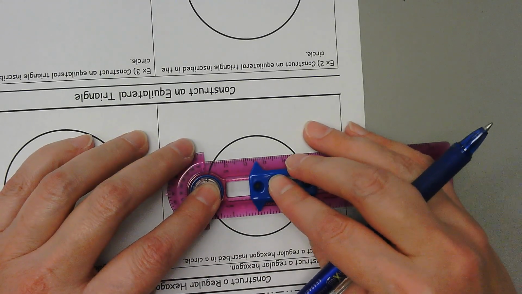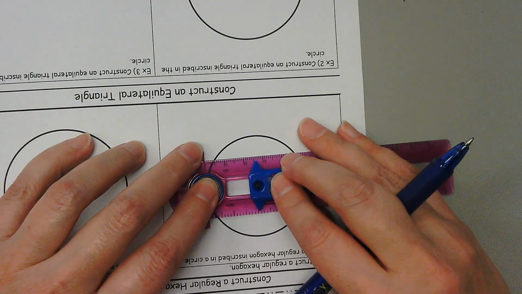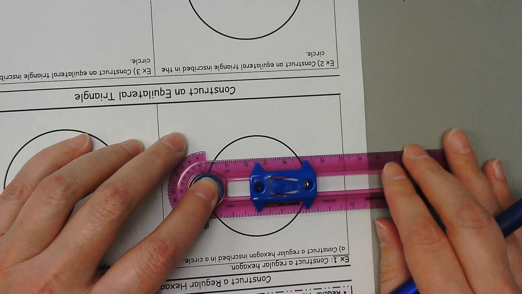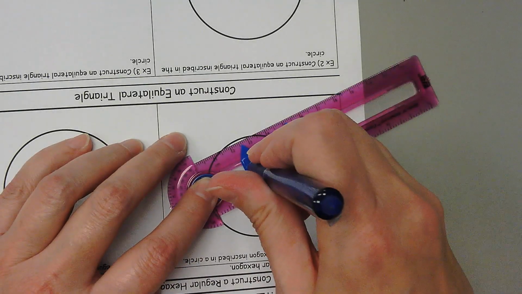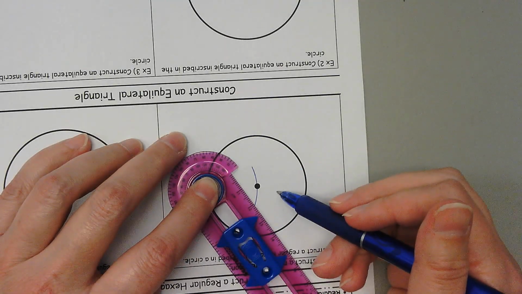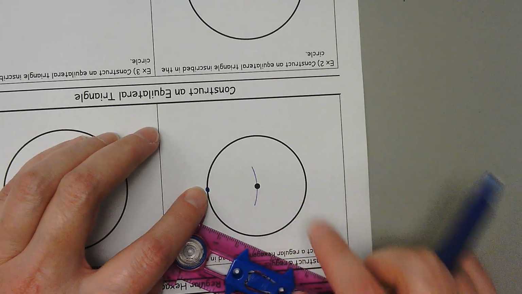And it's really important that you measure this very accurately, because if it's off by even a little bit, it's going to mess up the rest of the construction. So what you want to do is get the measurement of the radius indicated by drawing that little arc through the center, so it shows that you measured from that point on the circle to the center.